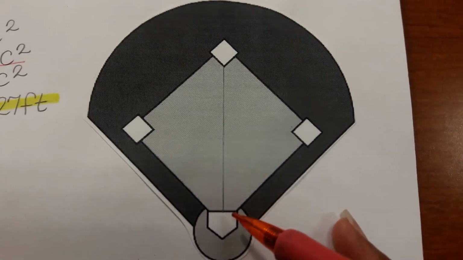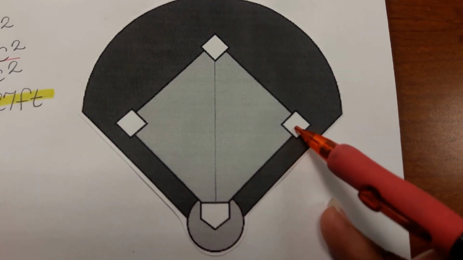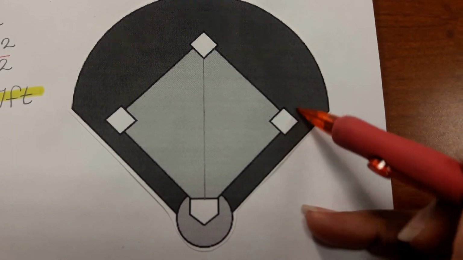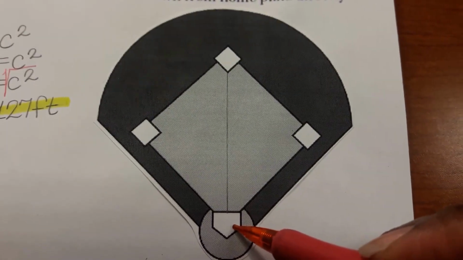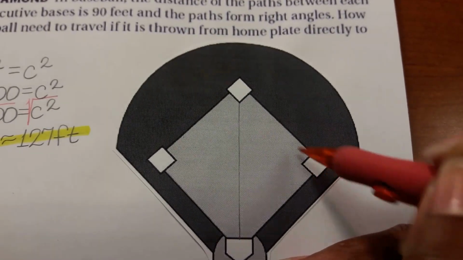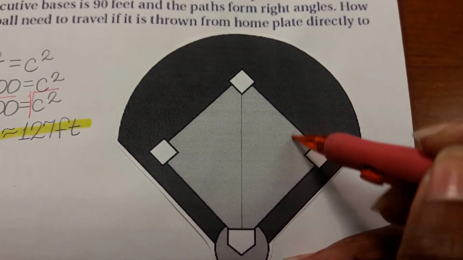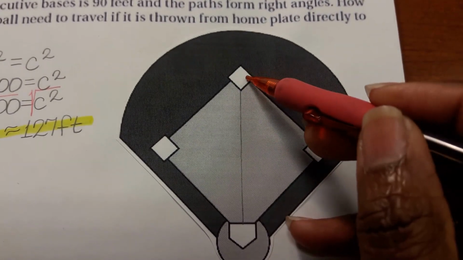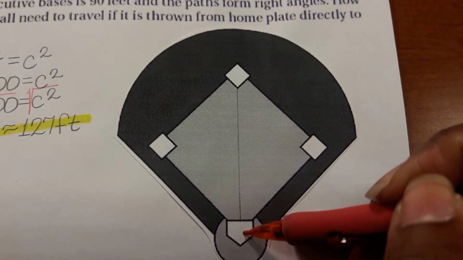So if you look at this image, and I drew a line from home to second, I formed a right triangle. At the right triangle, we know that my 90-degree angle is here. I know that my distance from home to first is 90 feet, and from first to second is 90 feet. So I have an isosceles triangle here. I want to apply my Pythagorean theorem because I need to know what is the distance from second base to home.